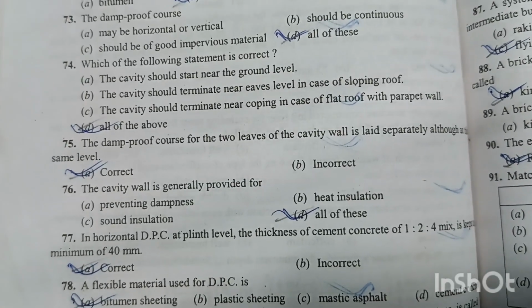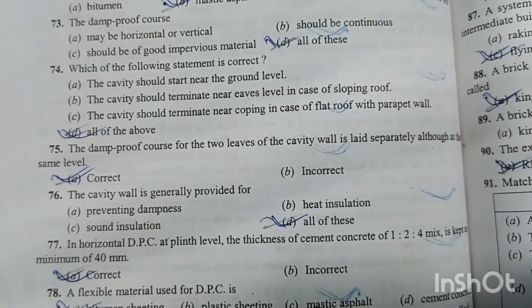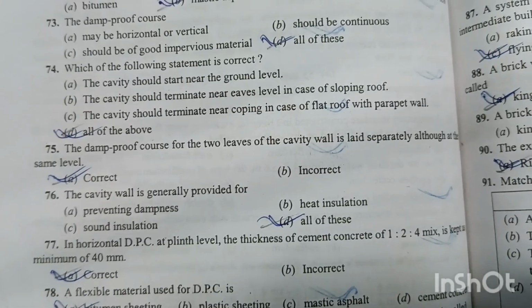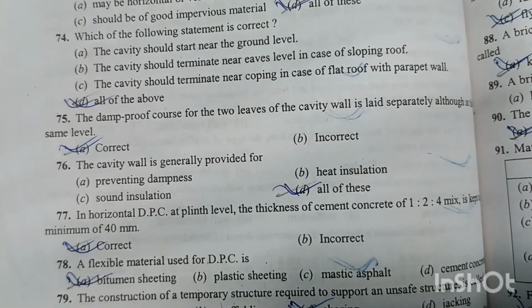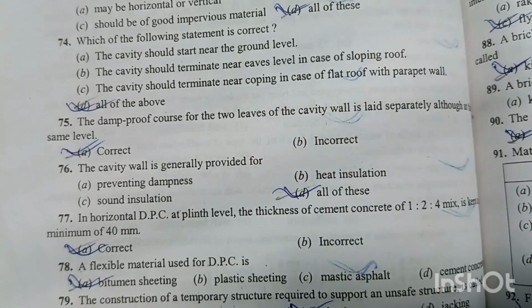Question number 75. The damp proof course for the two leaves of the cavity wall is laid separately although at the same level. Option A is the right answer. Correct.